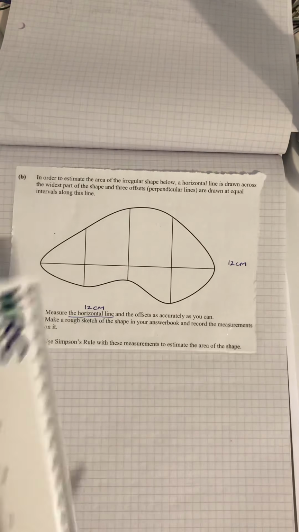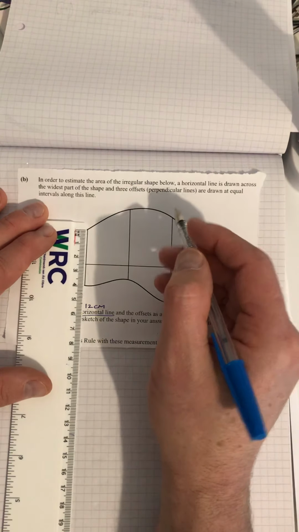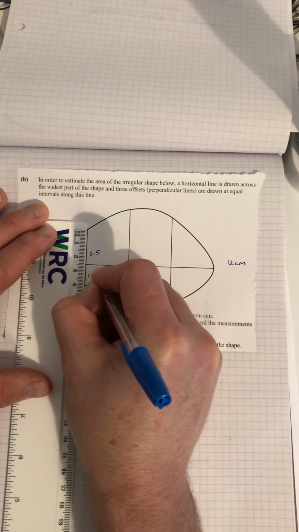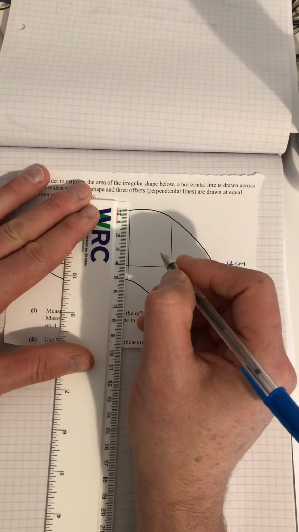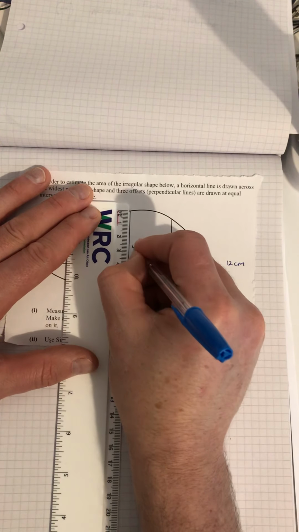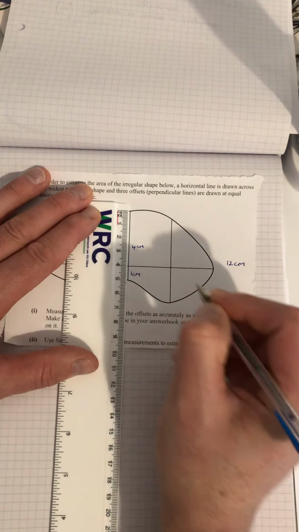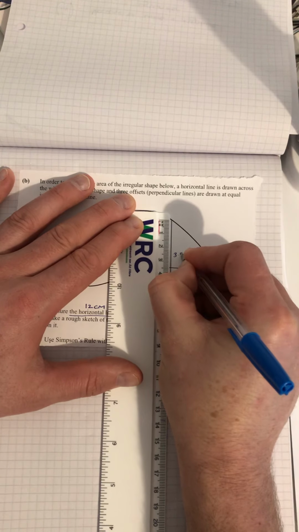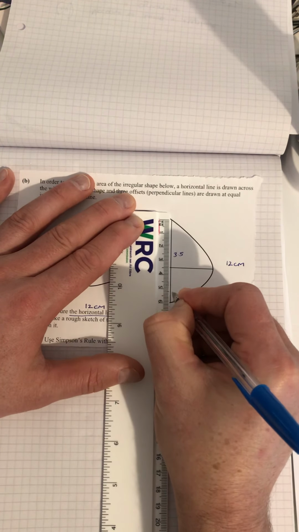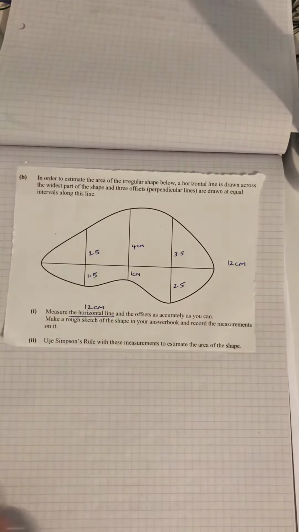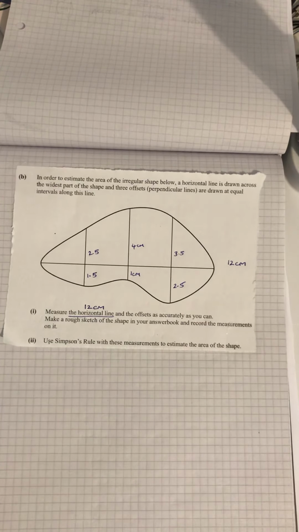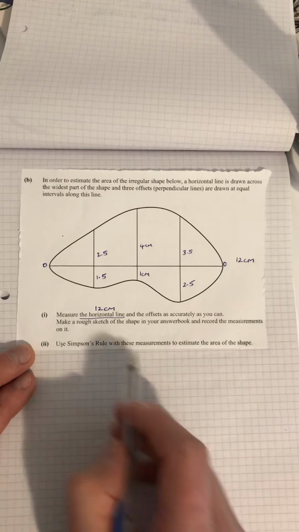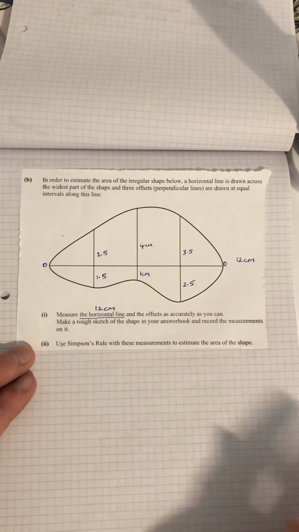And the offsets: in here we have 2.5, and this is 1.5, 3.5 and 2.5. Okay, so the first will be 0 and the last is 0. So we make a rough sketch in our answer book and record the measurements.